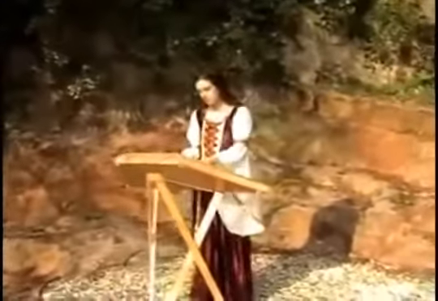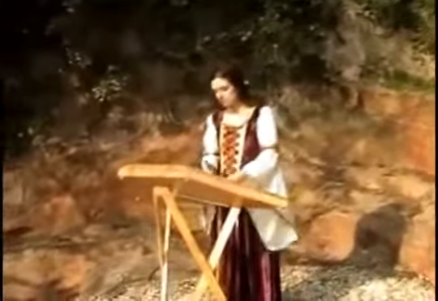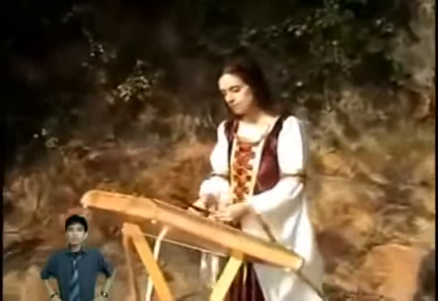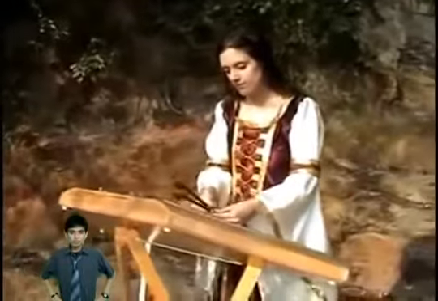Less commonly, the strings are agitated by other means. For example, the player of this hammered dulcimer strikes its strings with handheld hammers.